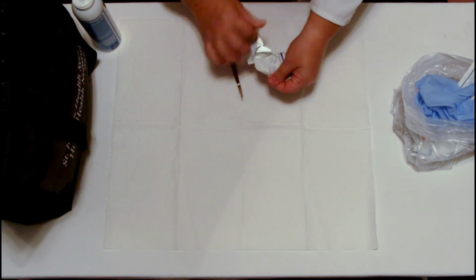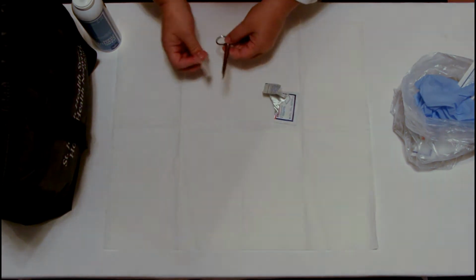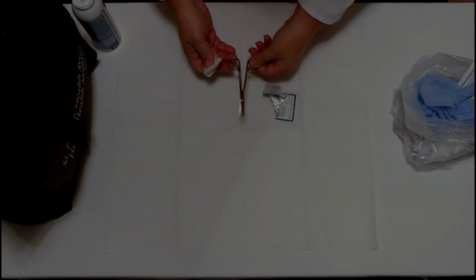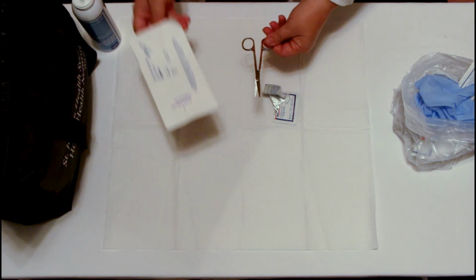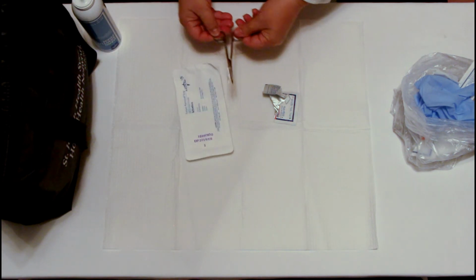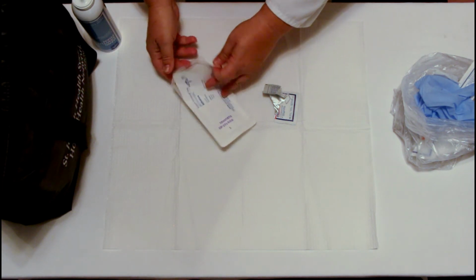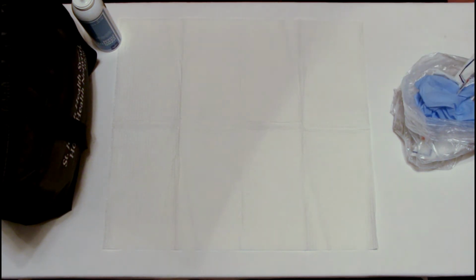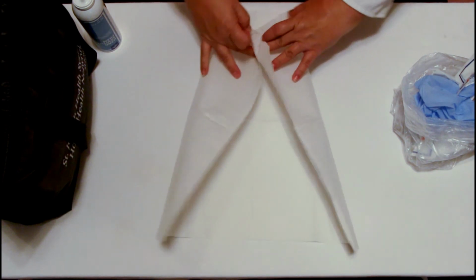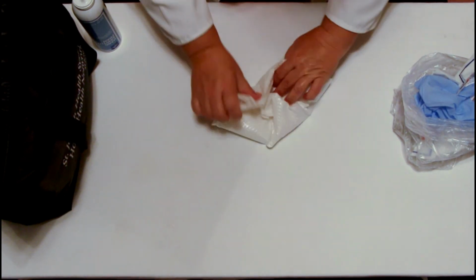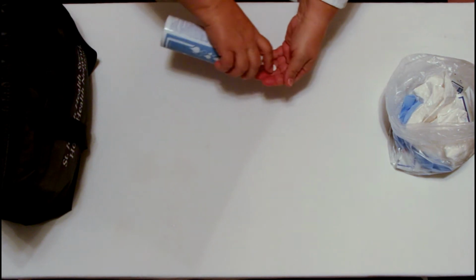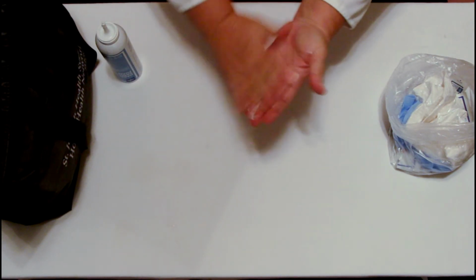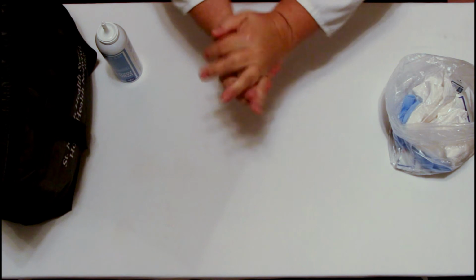The scissors are once again cleaned with alcohol. The alcohol is allowed to dry before the scissors are placed in their original container for safekeeping until the next visit. The barrier is removed and disposed of, and the clinician performs hand hygiene, concluding the wound care treatment.